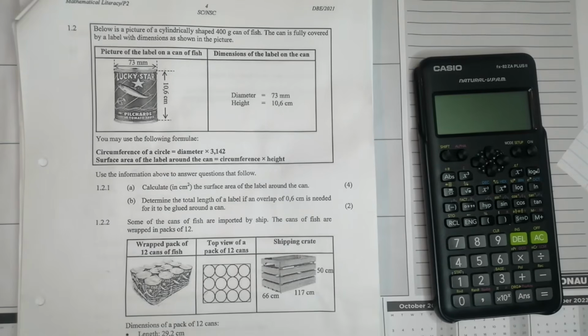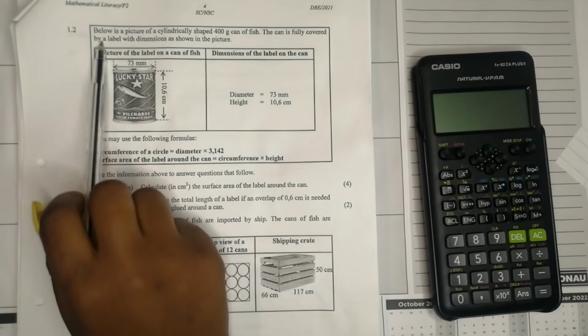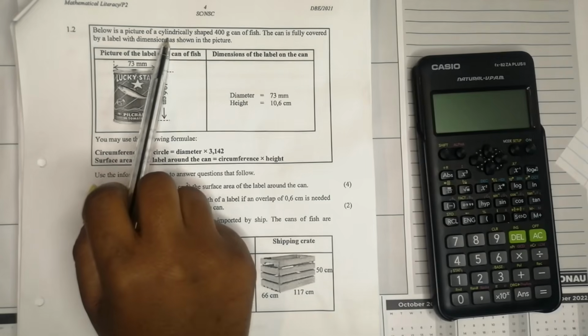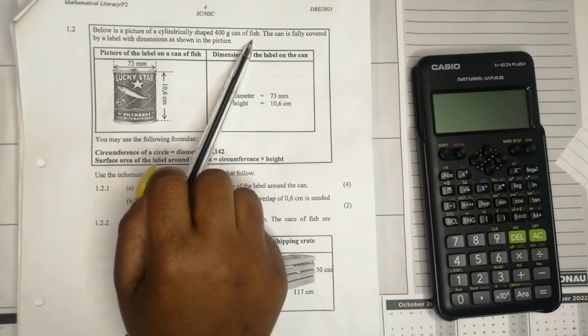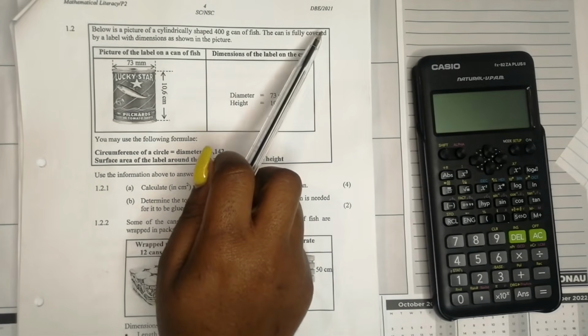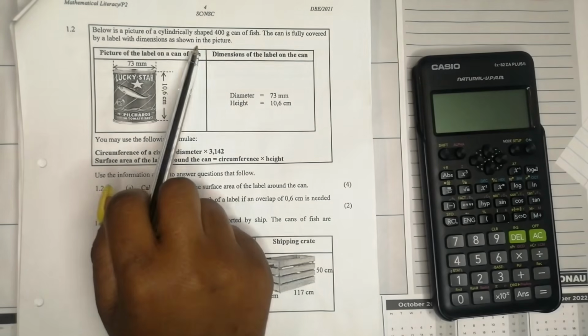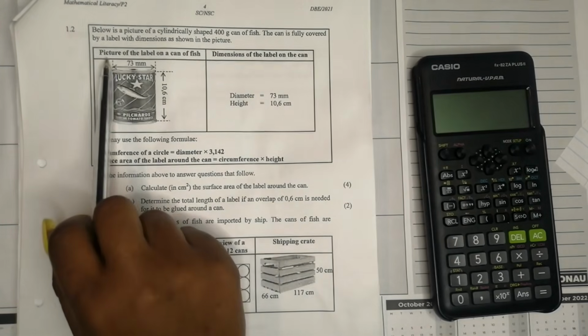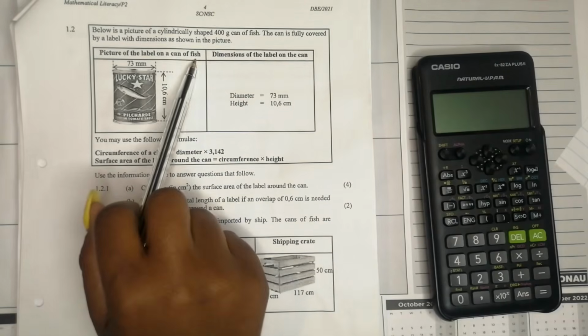So let's have a look at question 1.2. Question 1.2, guys, says that below is a picture of a cylindrically shaped 400-gram can of fish. The can is fully covered by a label with dimensions as shown in the picture. So the first one, it says the picture of the label on a can of fish.